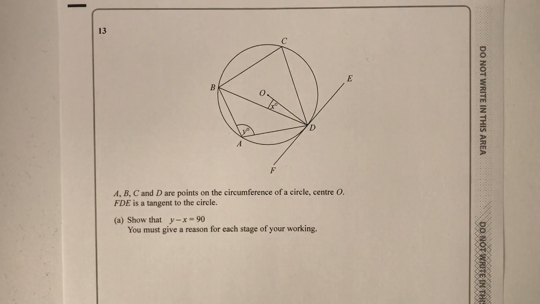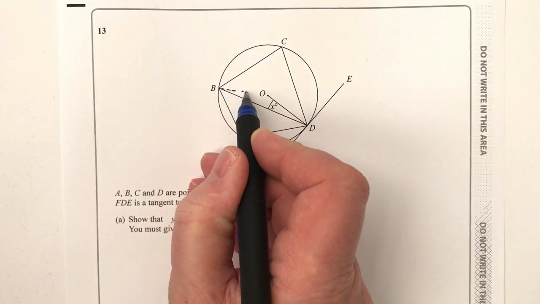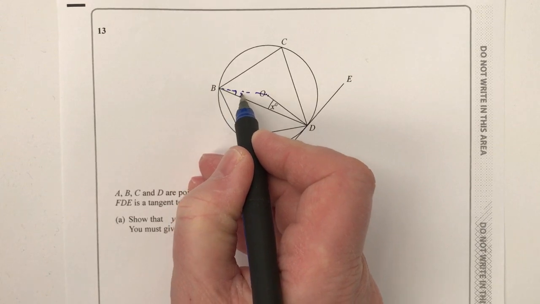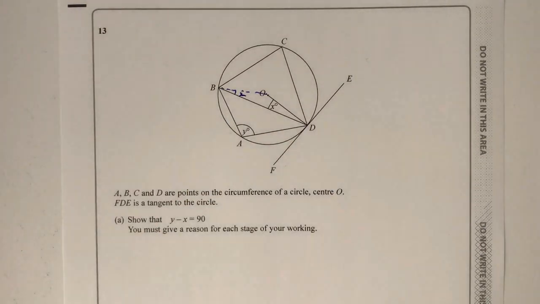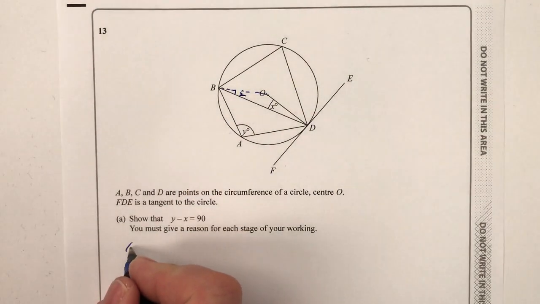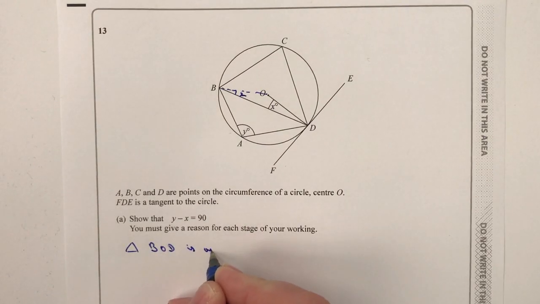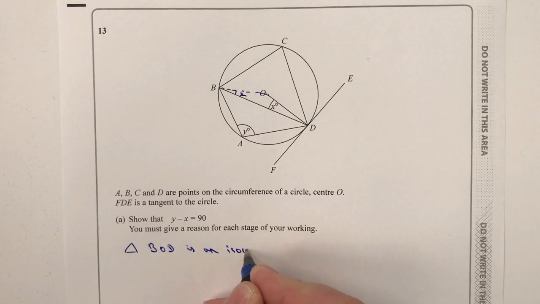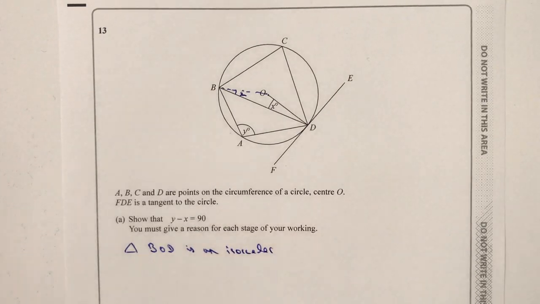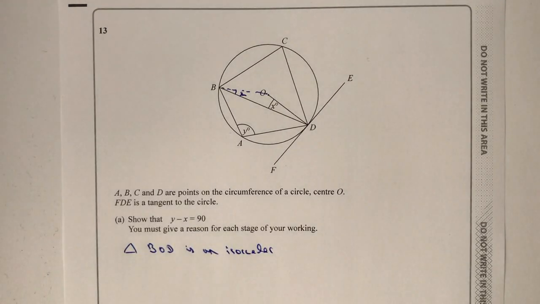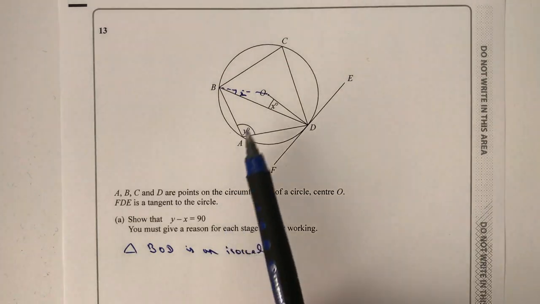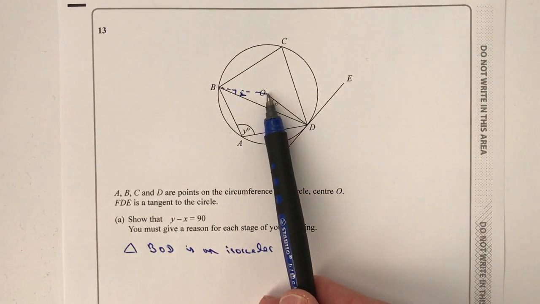Okay, so let's have a look firstly at the diagram, and what I'm going to say is that I can work out that this angle here is x. The reason I know that's x is because triangle BOD is isosceles, because we've got two radii here.